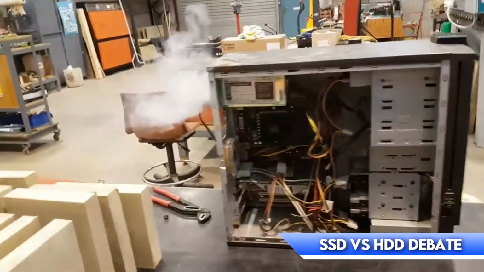So I see your old PC is slow and struggling to run well. You search up how to speed it up and you found this. Wow, SSD, what's that? Why should I stop using my rusty old hard drive? Well, you came to the right place. Welcome to Techplained.